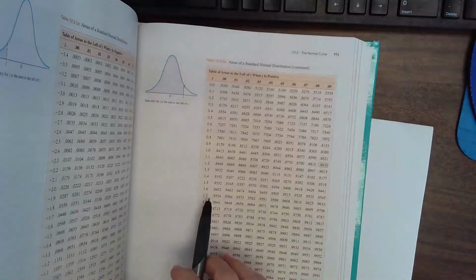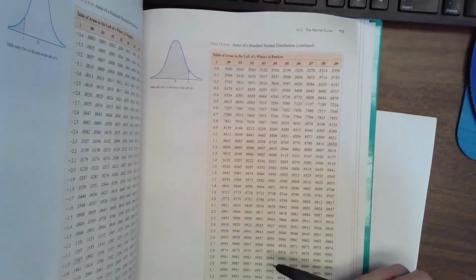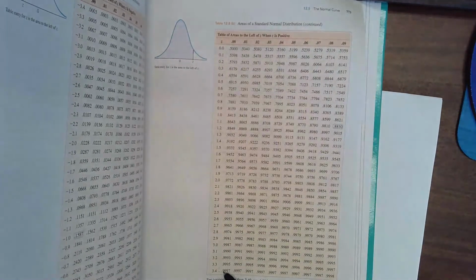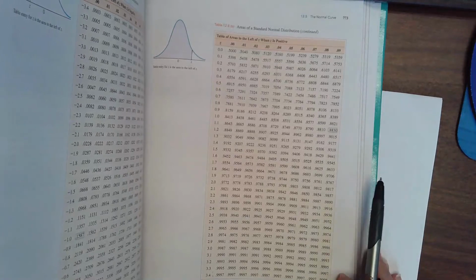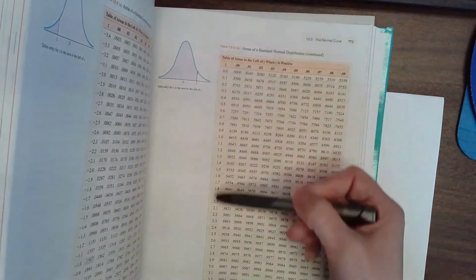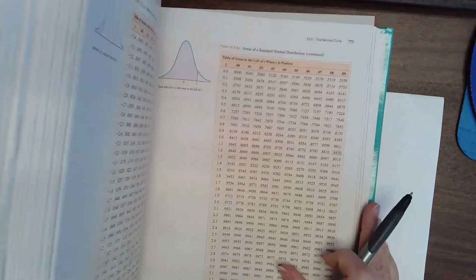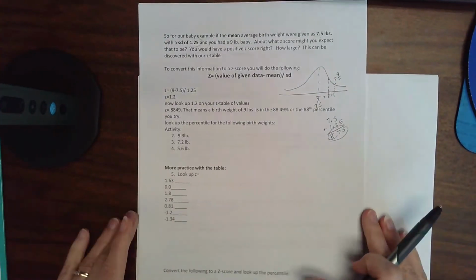It only goes down to 3.4, and even at 3.4, it's at .9999. You're almost to 100%. So there is no 9 in this z-score table. You cannot use the raw data. We'll call the 9-pound baby a raw data example, and raw data is not in our chart. We have to convert it to a z-score.